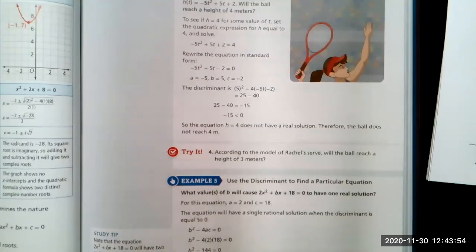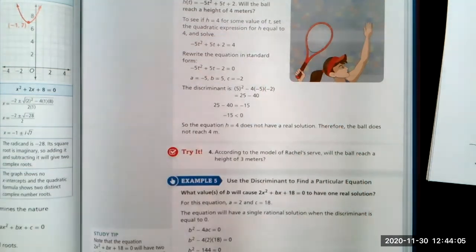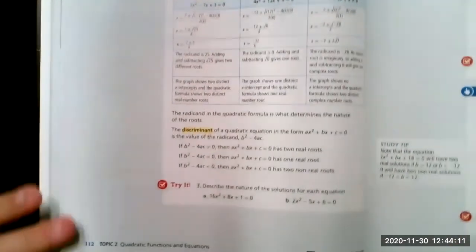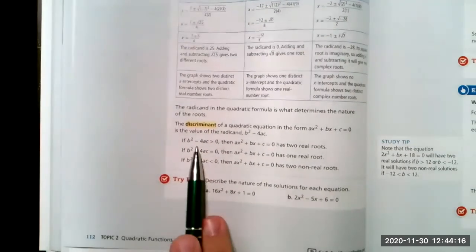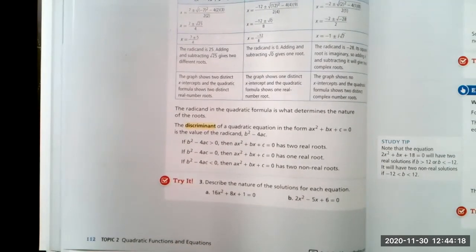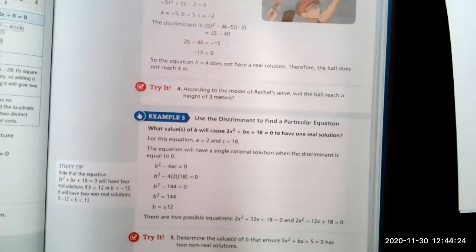So using the discriminant to calculate things can give us other information than just what the basic 2 x-intercepts are. We can actually solve for other information by using just the information from the discriminant. So be comfortable with that. Make sure you can reference this information right here back on page 112. When that discriminant is greater than, equal to, or less than 0, what happens? All right. So we are on page 113.